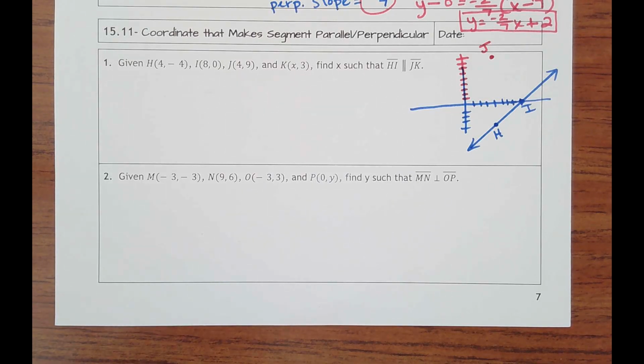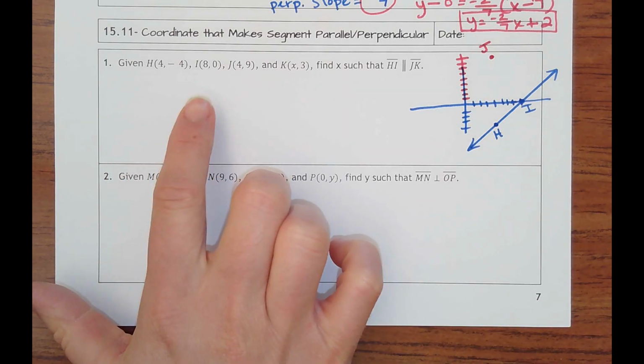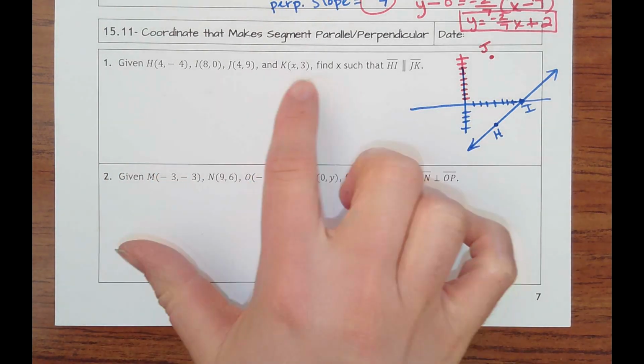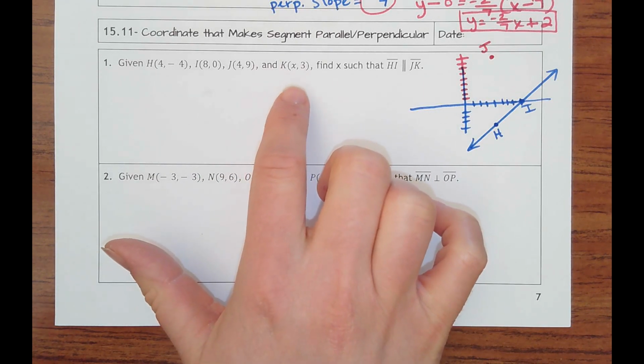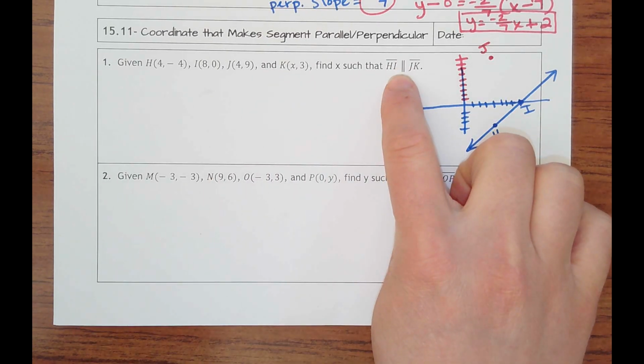Lesson 15.11, trying to find a coordinate that makes a segment parallel or perpendicular to another segment. Number 1 says, given a point H at (4, -4), I is a point at (8, 0), J is at (4, 9), and K is a point where we don't know the X value, but we know the Y is going to be 3. We have to find what X needs to be so that the two lines are parallel.